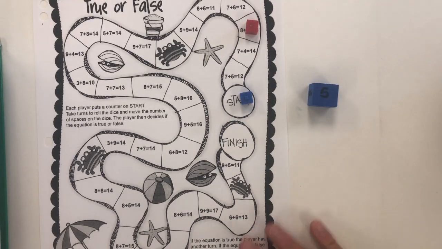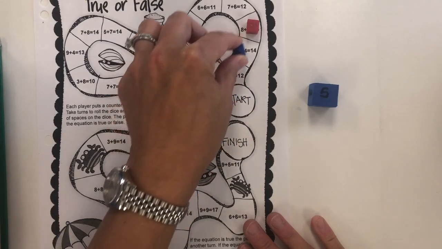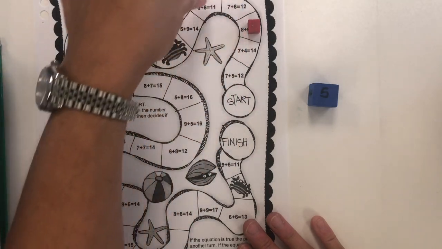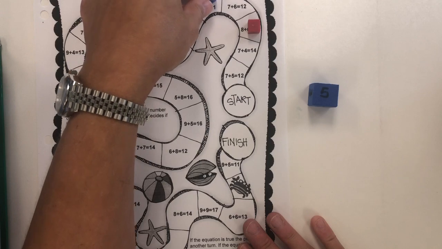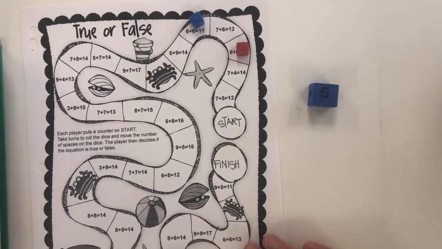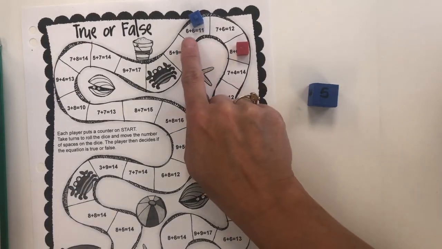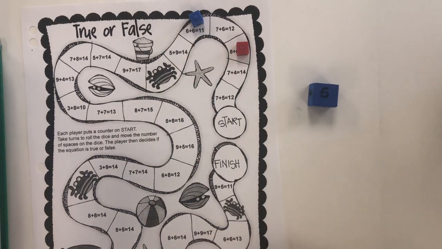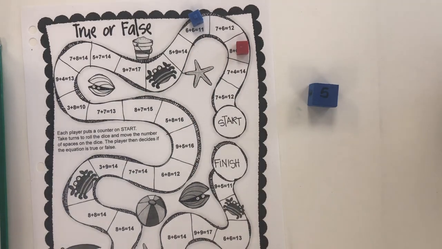All right, I rolled a 5. 1, 2, 3, 4, 5. All right, let's look at this equation. 6 plus 6 equals 12. I don't think I even need to get out my 120 chart for this because I memorized my doubles.